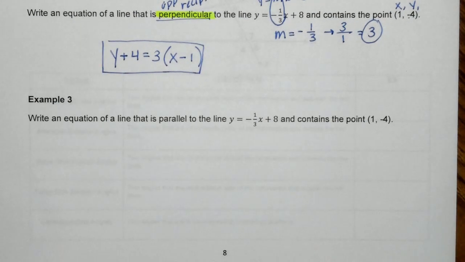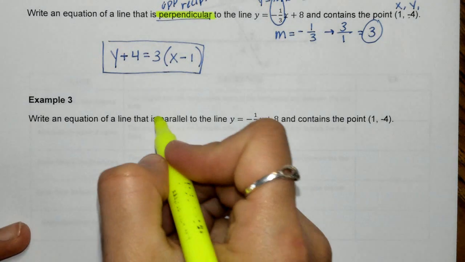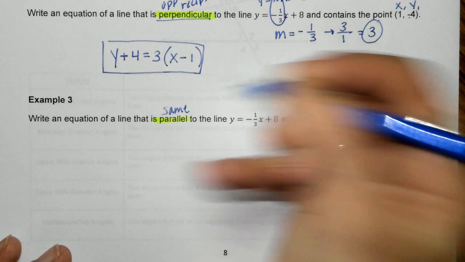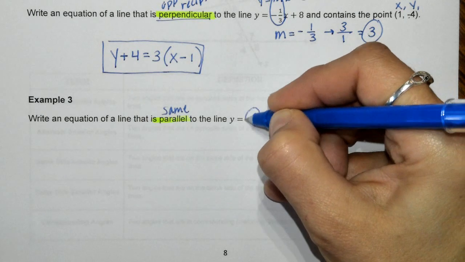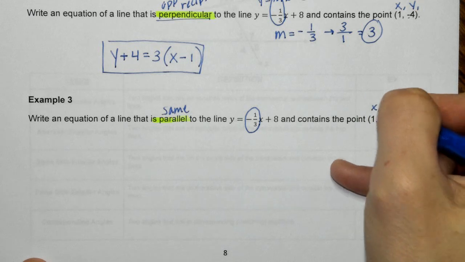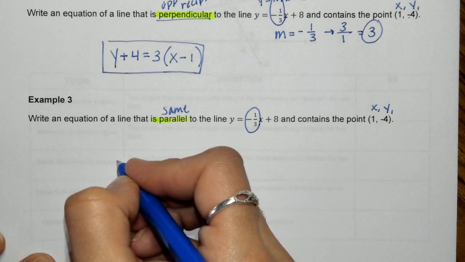Last one, exact same line, exact same point, but now we are going parallel, which means we have the same slope. We do not change it. Remember, with our y equals mx plus b, our slope m is before x. So we have our x1 and y1 here. So plugging into our point slope again, y minus y1.